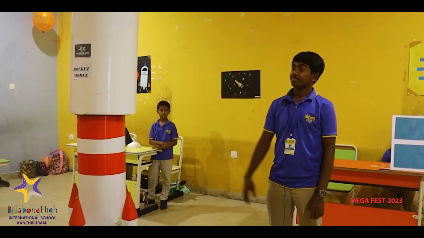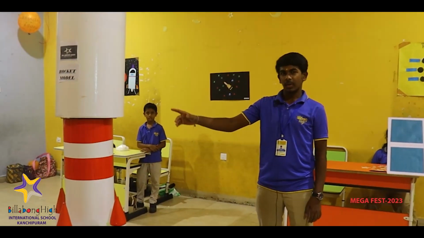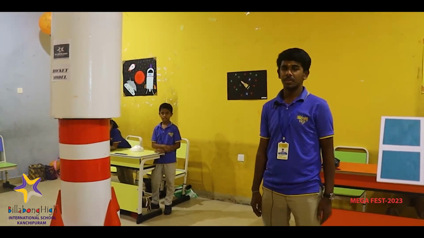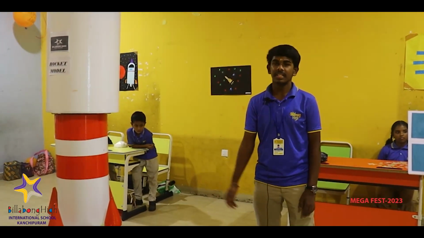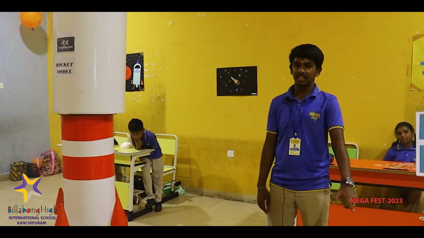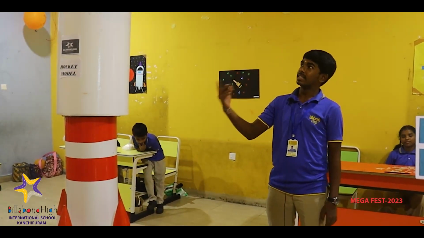Thank you. As Kavin told, this is a rocket. This rocket works on a principle called Newton's third law of motion. This law was proposed by Sir Isaac Newton 300 years ago. This law states that for every action there is an equal and opposite reaction. So why does this rocket work in space?